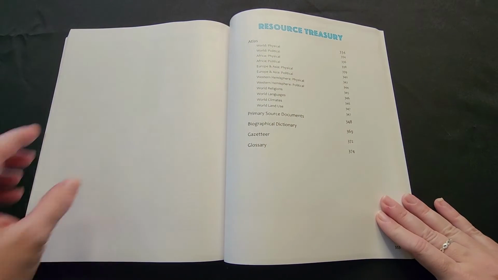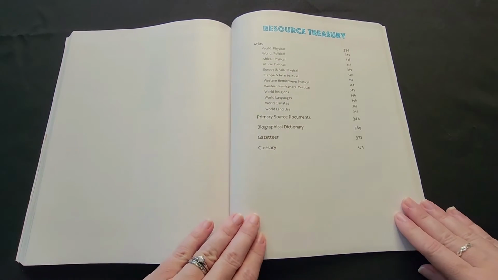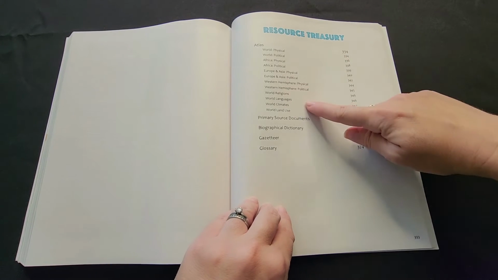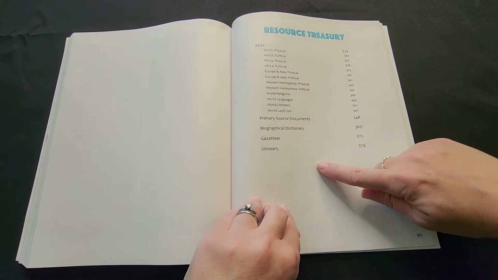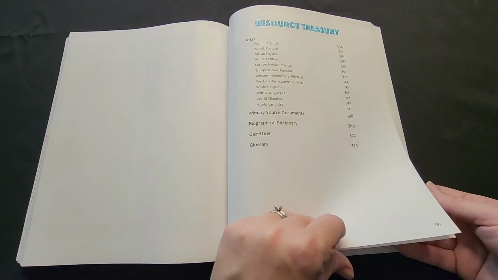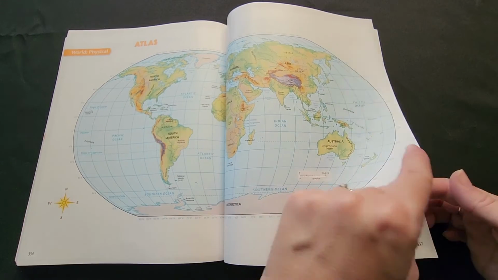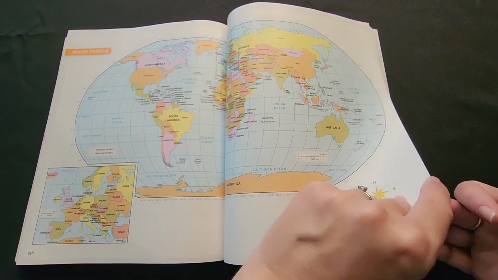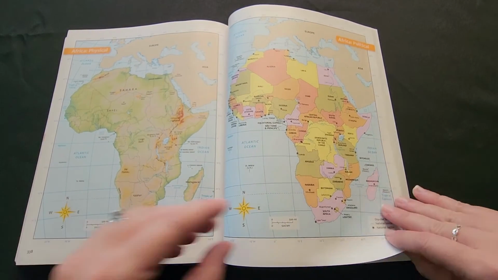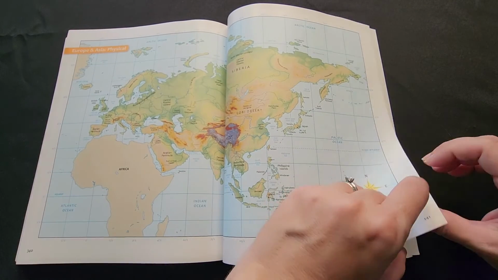At the end of the student text is a collection of resources, atlases, documents, and glossaries. You'll see the World Physical Atlas and Political Atlas, as well as a focus on particular regions.